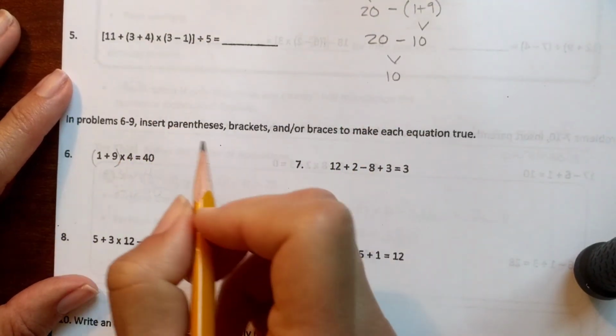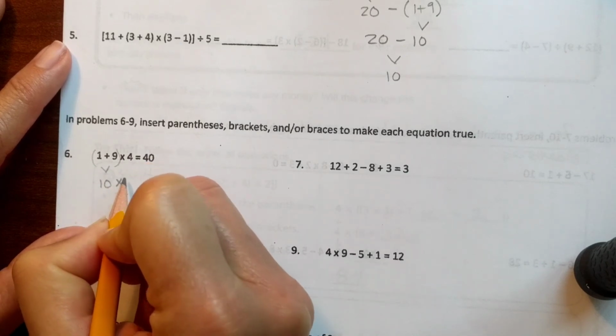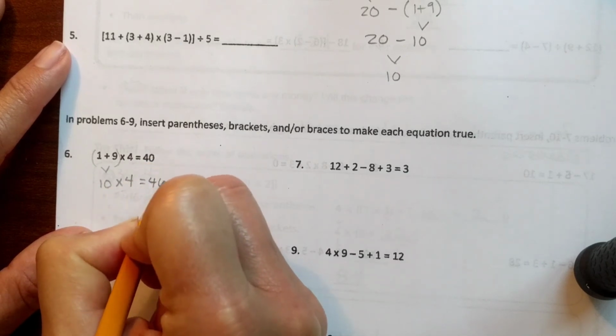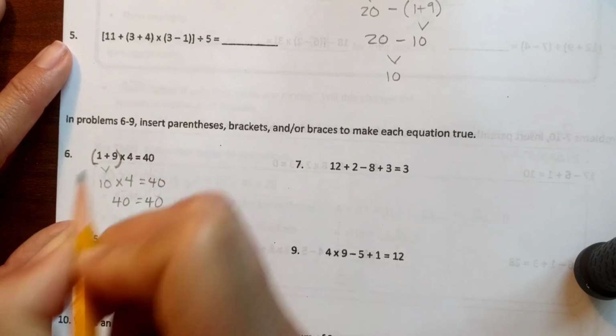Okay, can erase and try again. Let's try putting parentheses there. Now I have 10 times 4 equals 40. 40 equals 40. That one works. So I can leave it.